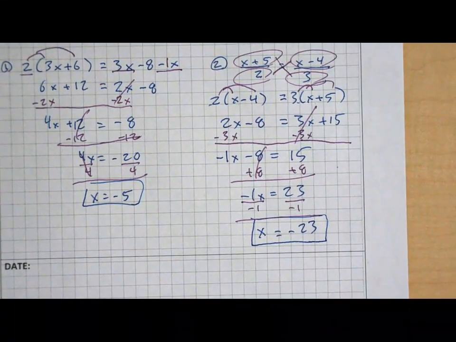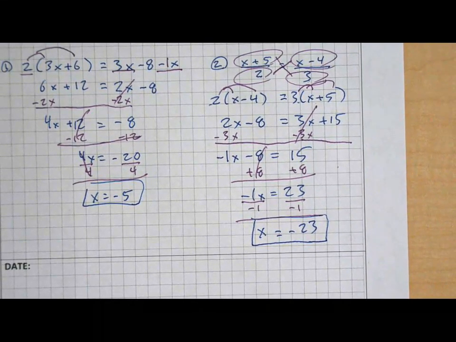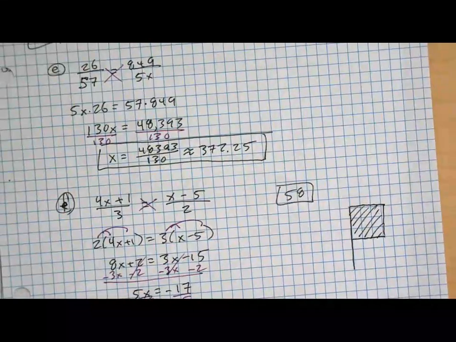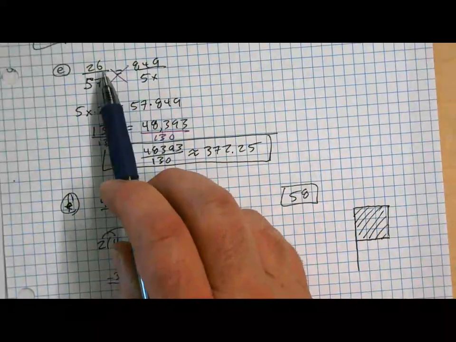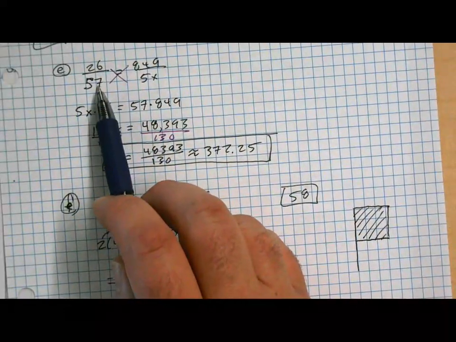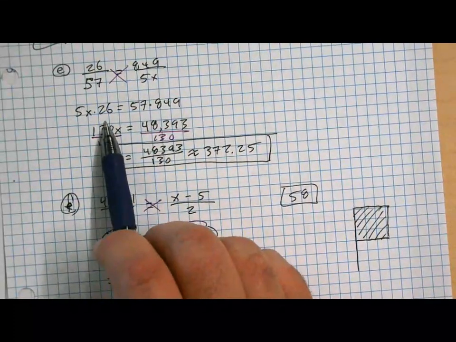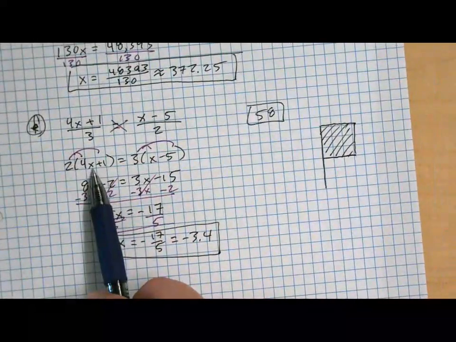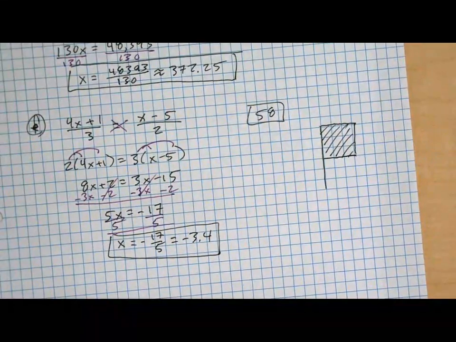Do you feel comfortable that you could now go back to 57 part E and F and pull those ones off now that we've done that? In 57 part E, I would multiply this 5x times the 26 and the 57 times the 849. I needed a calculator for that. And then solve that equation. And F is very similar to the one that we just did. Draw that x across your equals and then cross multiply.